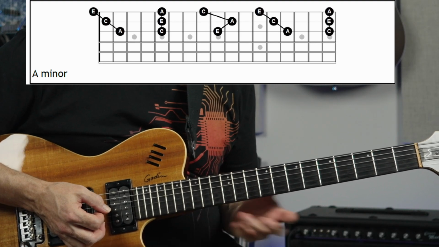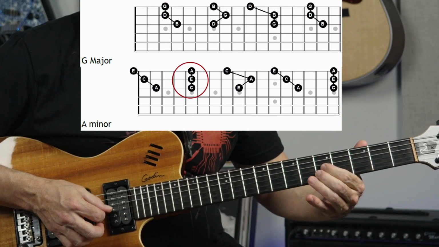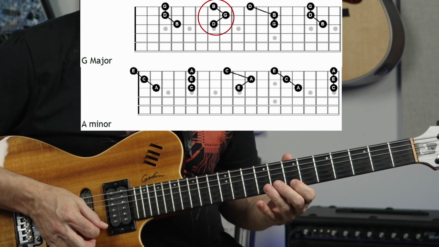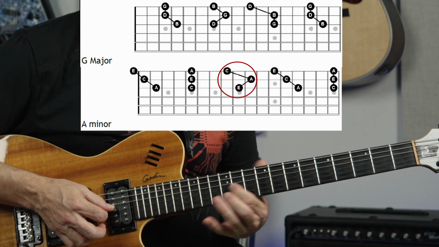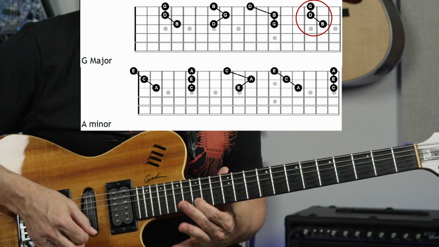And now, if you alternate between them, A minor, G major, A minor, G major, you can start using this stuff in really different ways. If you summed it together, that's 6 out of the 7 notes in a scale.